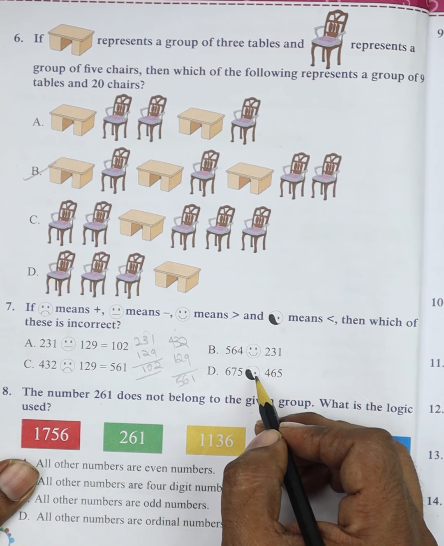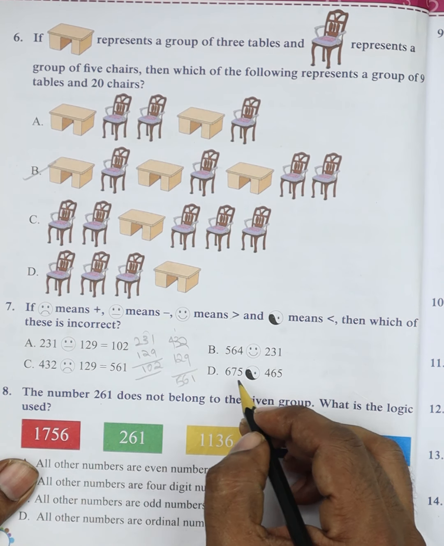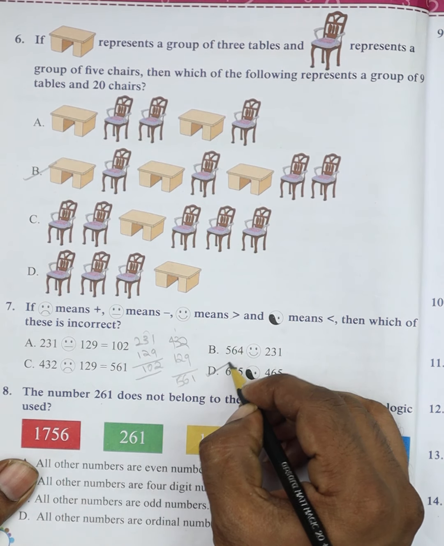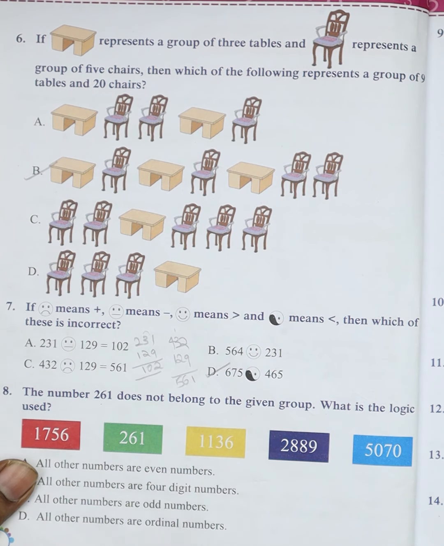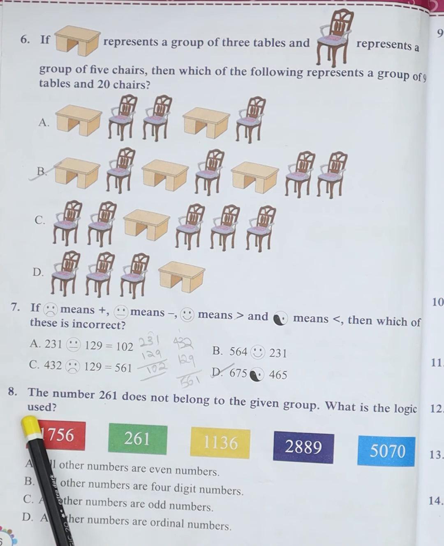So 675, and this icon means less than, 465. So is 675 less than 465? No. So this is the incorrect answer. So 675 is always greater than 465. Let's move on to the next question.